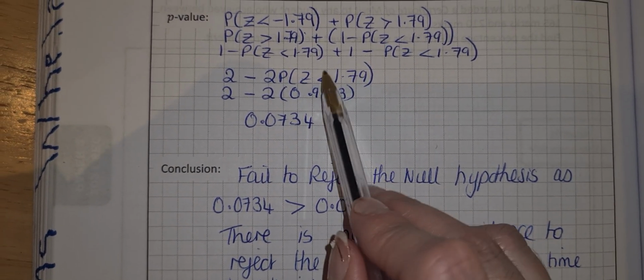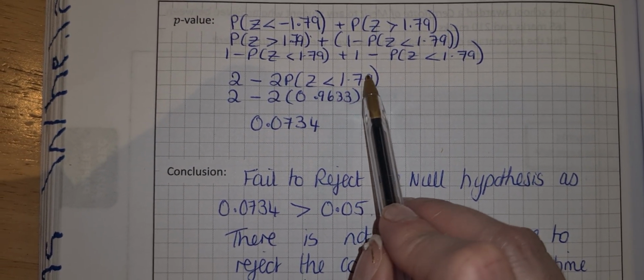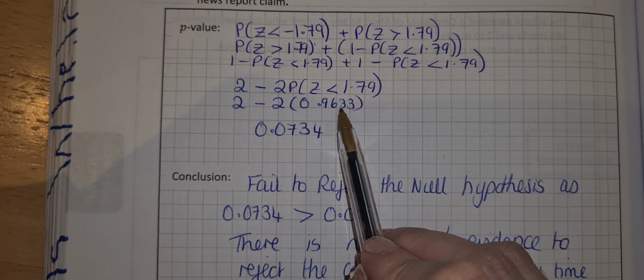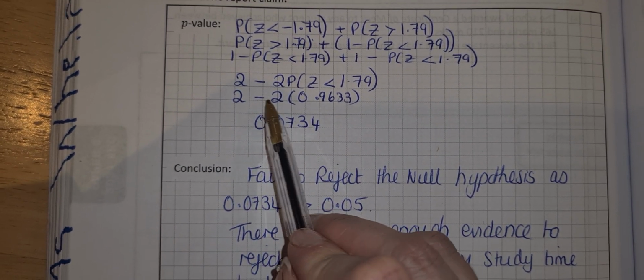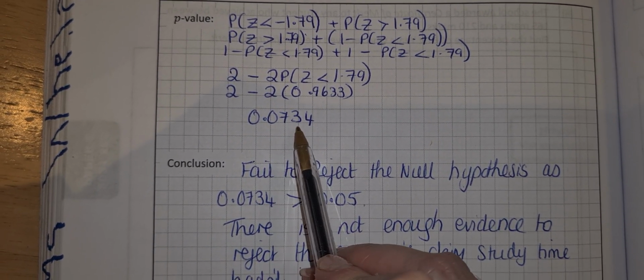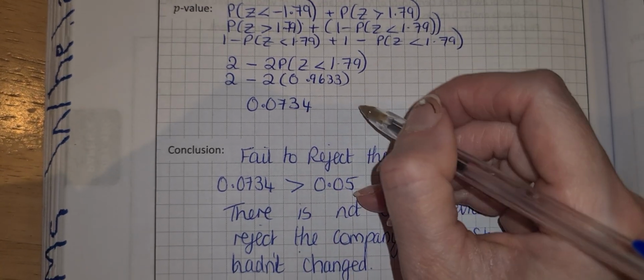Go to your Z tables, find 1.79 as a Z score, and it gives you back a probability of 0.9633. So 2 minus 2 times that gives me 0.0734, which is approximately 7.34%.